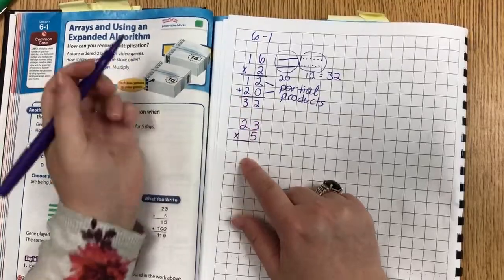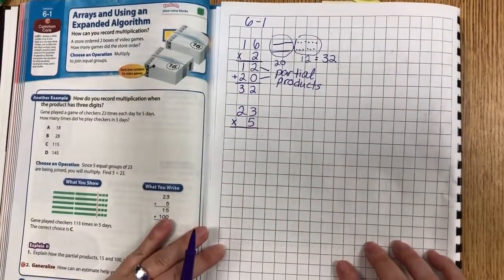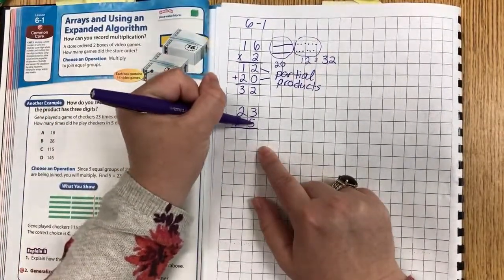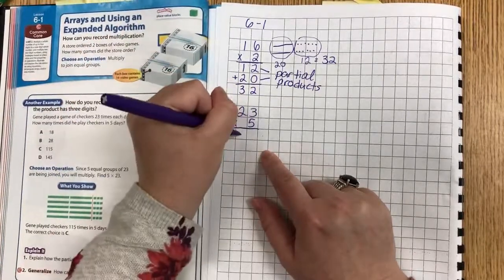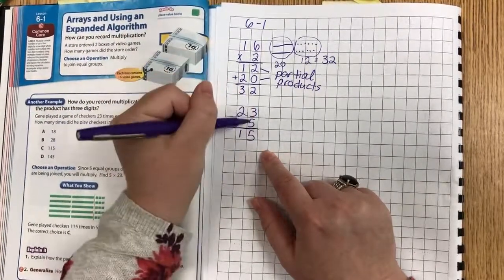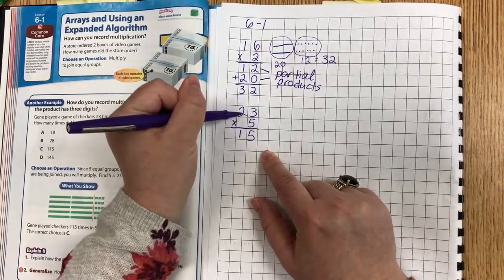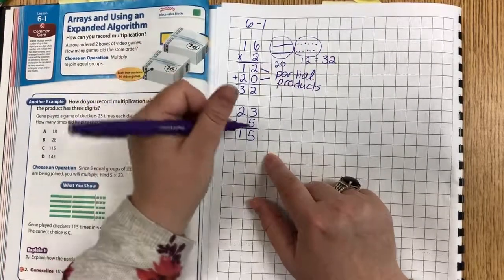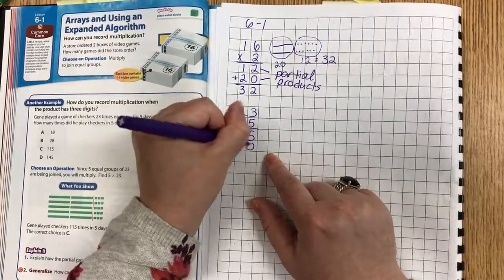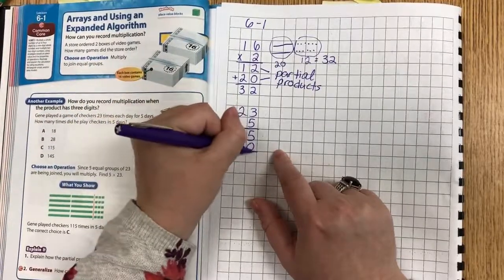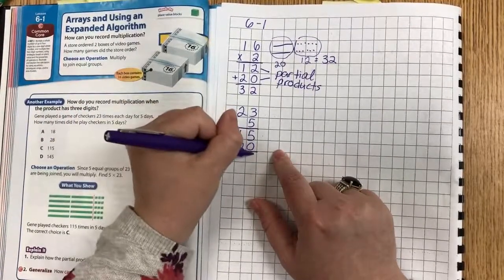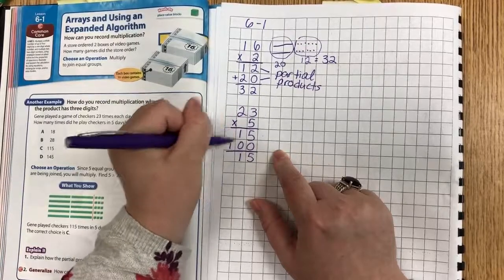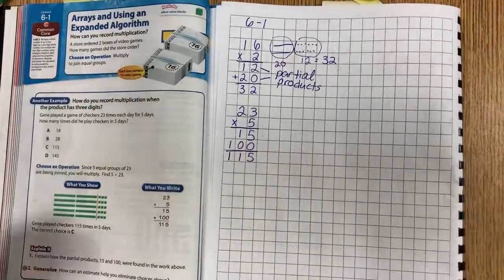If I'm going to do my expanded algorithm, I do 5 times 3, which is 15, and then I do 5 times 20, which is 100. And then I add them up. 5, 1, 1. Okay, 115.